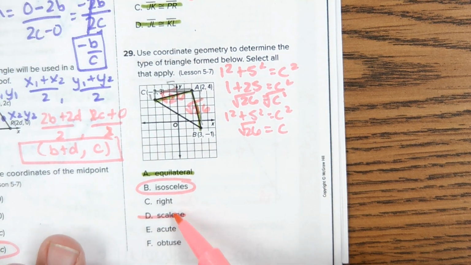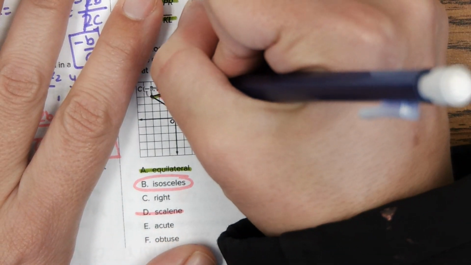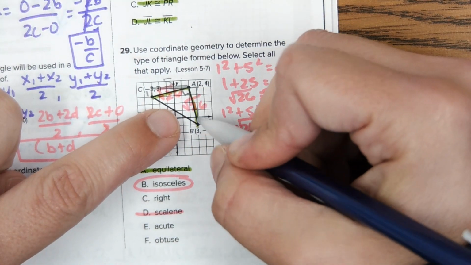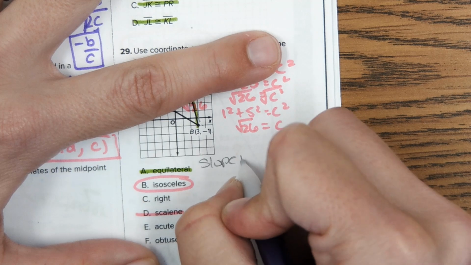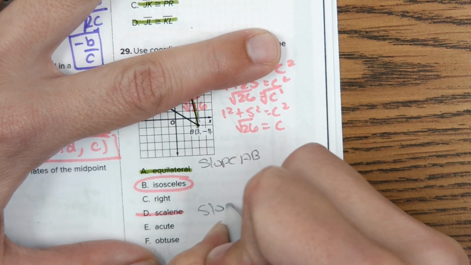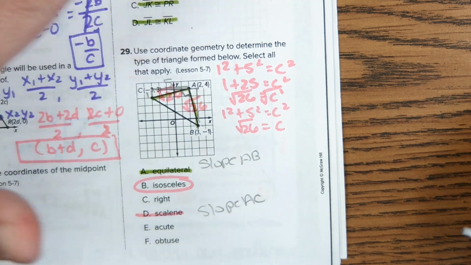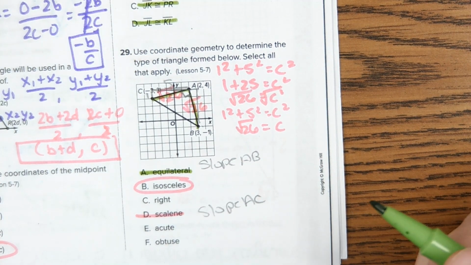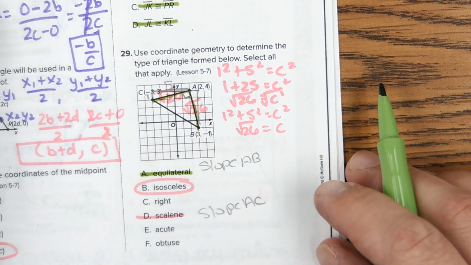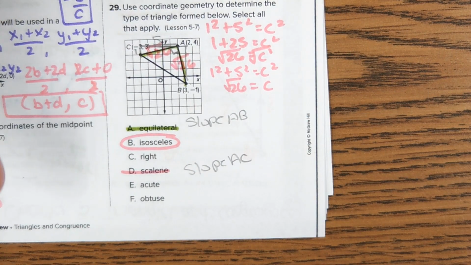And now I have to determine whether it's right, acute, or obtuse. What I'm going to do is to determine if this is a 90-degree angle, I'm going to find the slope of AB and the slope of AC. And if these slopes are negative reciprocals, then it is a right triangle. So that's what I'm looking for. So slope formula, we wrote it over here: y2 minus y1 over x2 minus x1.